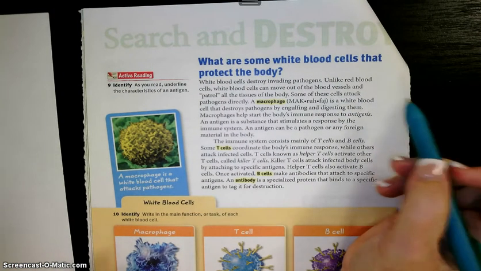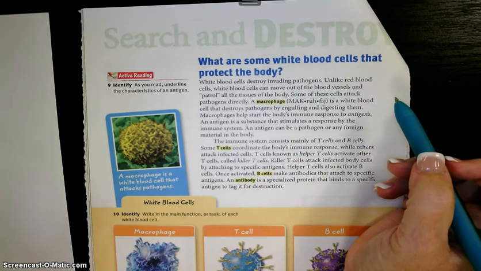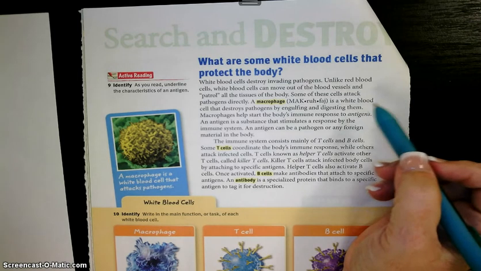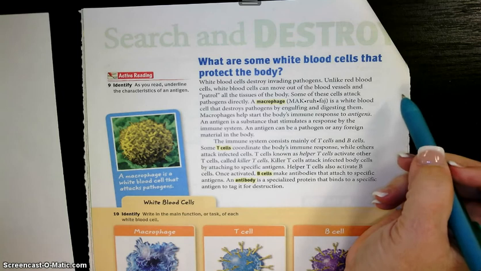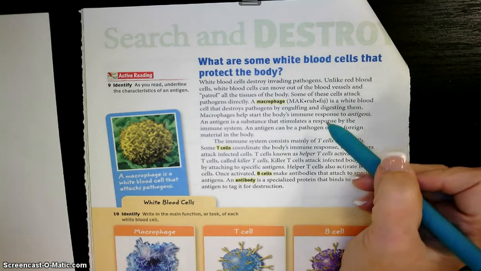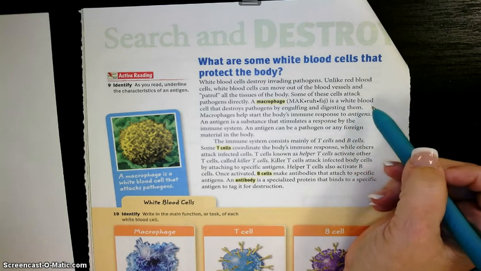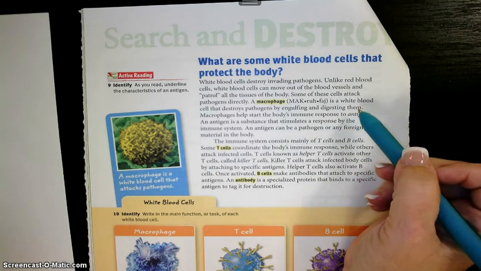White blood cells destroy invading pathogens, but unlike red blood cells, they move about the body, and they can actually get outside of the blood vessels. They can patrol the tissues of the body. Some of these cells attack pathogens directly.